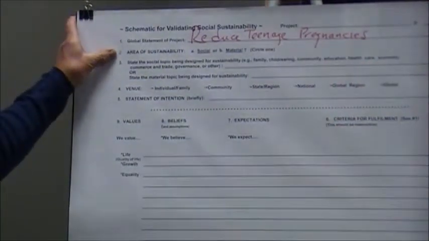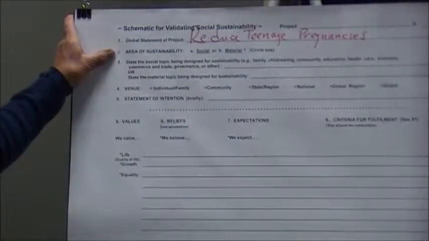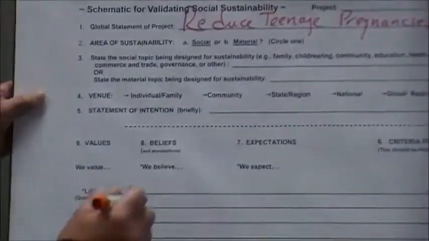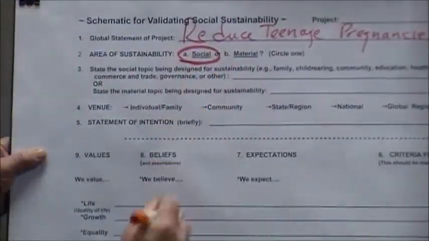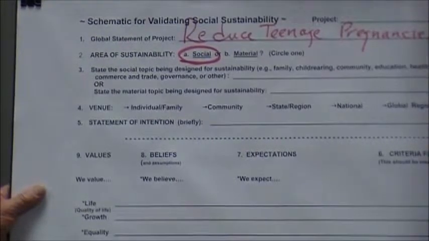Number 2, area of sustainability. Does this deal with material sustainability or does it deal with social issues? It deals with social. This may seem obvious, and that's exactly the point. We want to make it obvious.